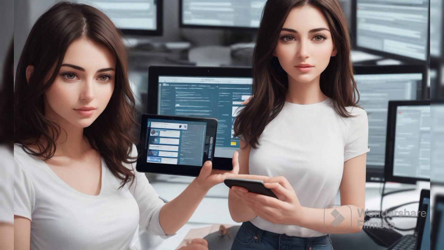Remember, the key to success in this field is staying up to date with the latest technologies and trends.